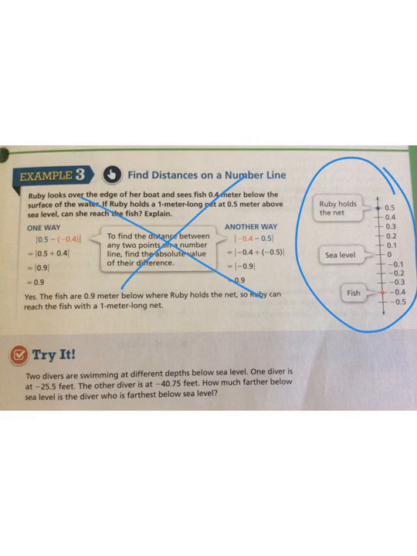I'm a visual person. So if I look at my number line, it says that Ruby holds the net at 0.5 meter above the surface, or sea level. So we can see sea level here is 0. And then the fish are below sea level because they're under the water, and they're down 0.4 meters, so that's a negative. And what they're trying to find is if Ruby has a 1 meter long net, will she be able to reach the fish?